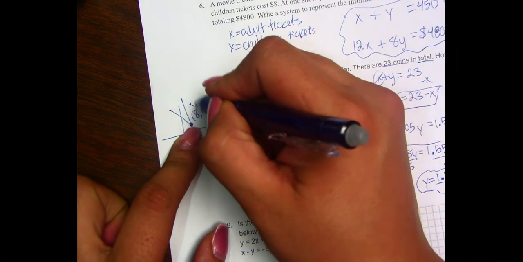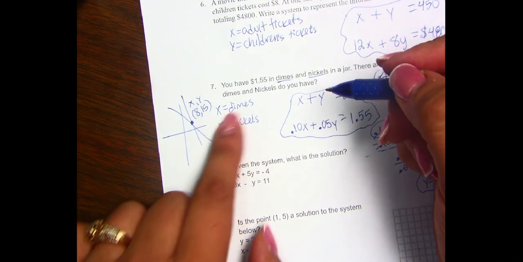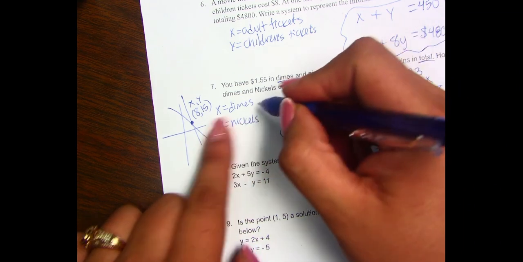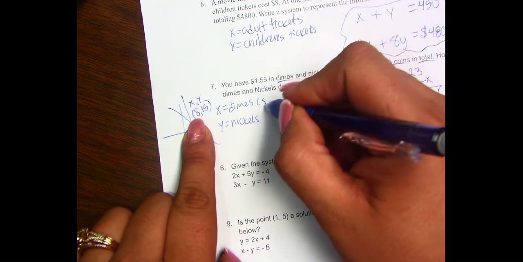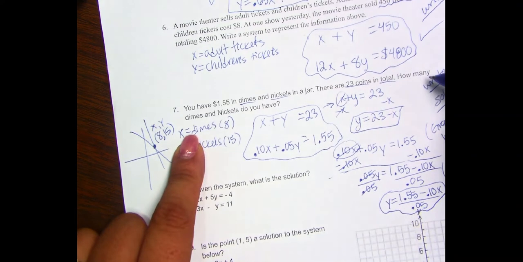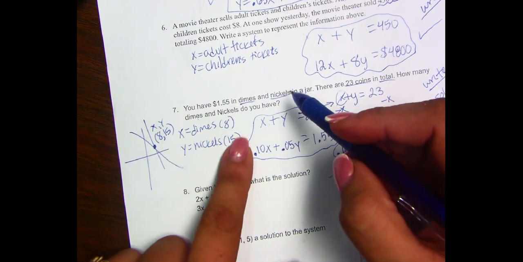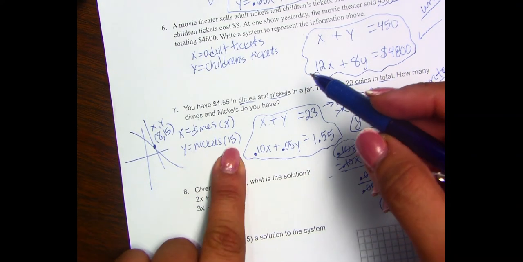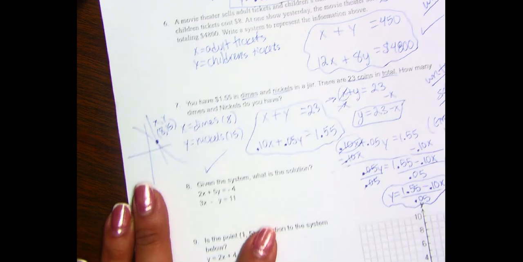So x, y, go back to your label right here, x, y, so 8 is the x, and the y is the 15. And to answer the question, how many dimes and nickels do you have? You have 8 dimes, and you have 15 nickels. So that takes care of that.